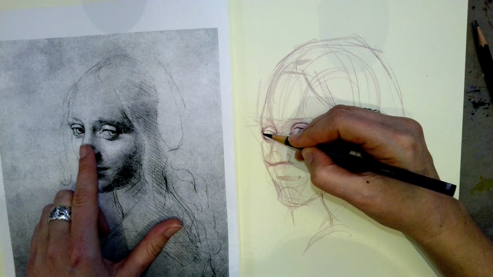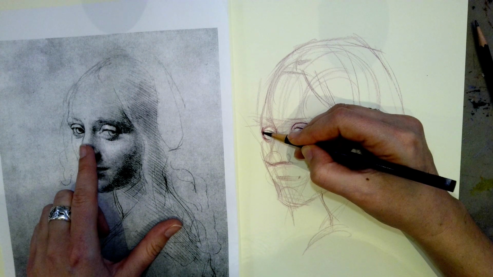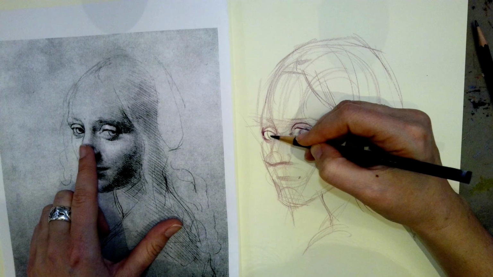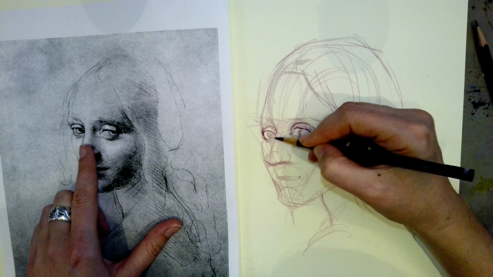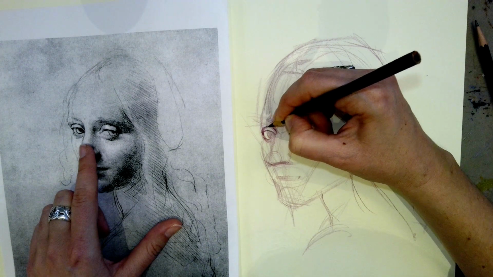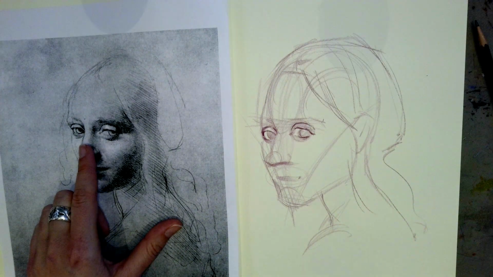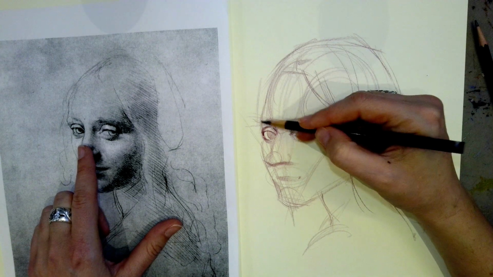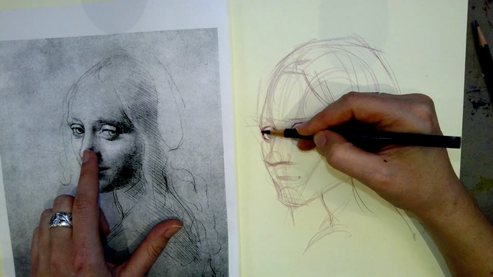But it's getting a little bit heavier on this side, so you can really see that it's turning. Here comes the iris. See? Not so bad. And now I just got to build around it because it's not properly in.